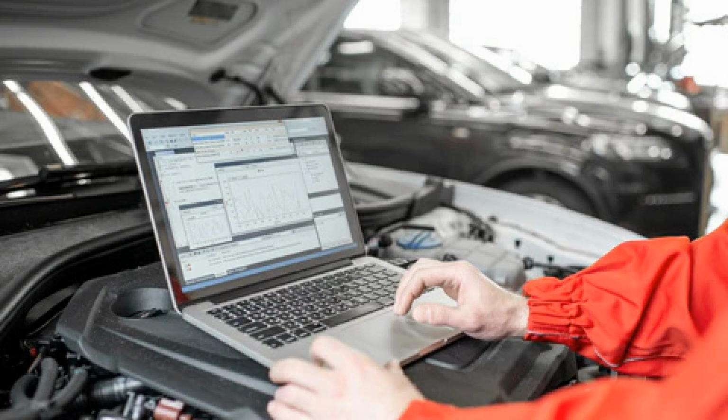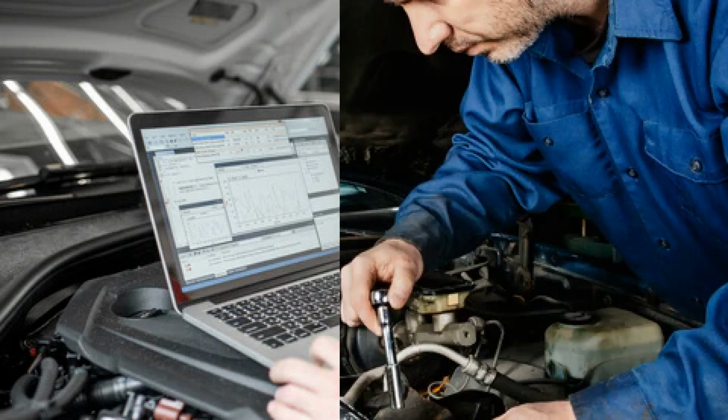Start and warm up the engine to operating temperature. Ask an assistant to press and release the gas pedal several times, raising the engine speed to 3,000 per minute.